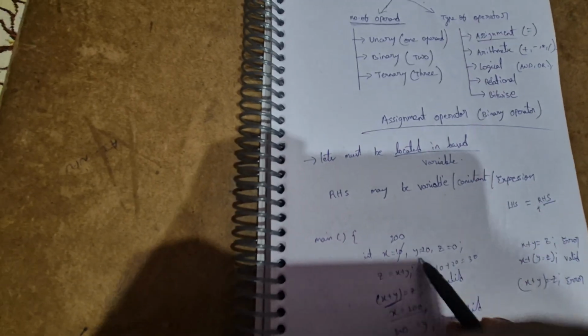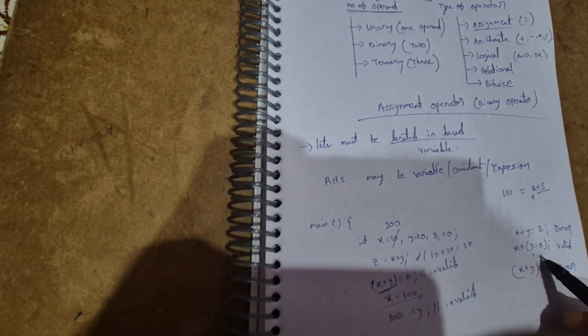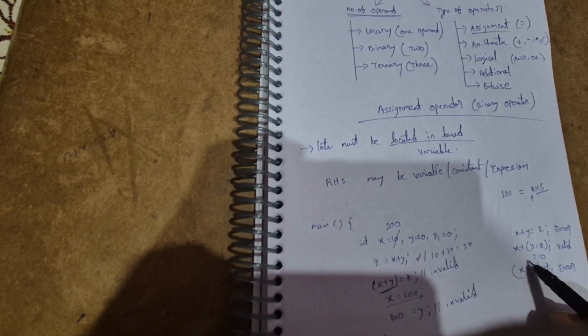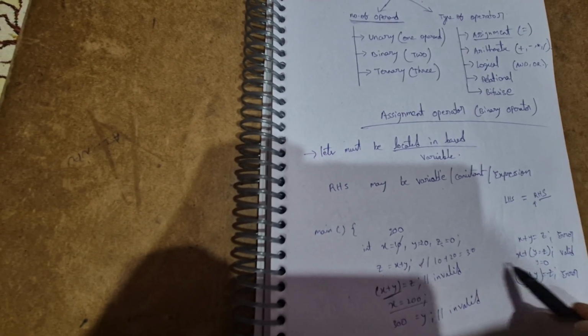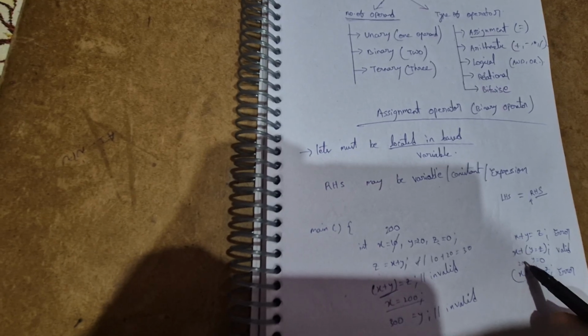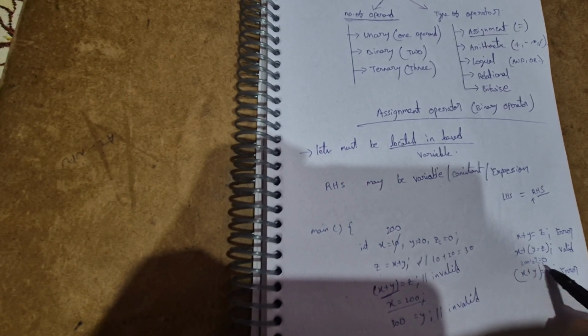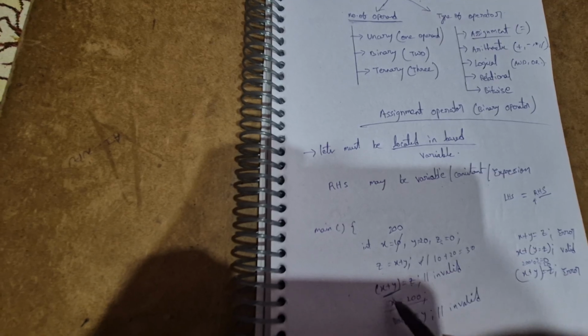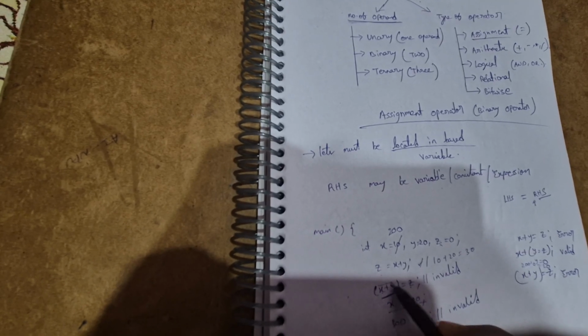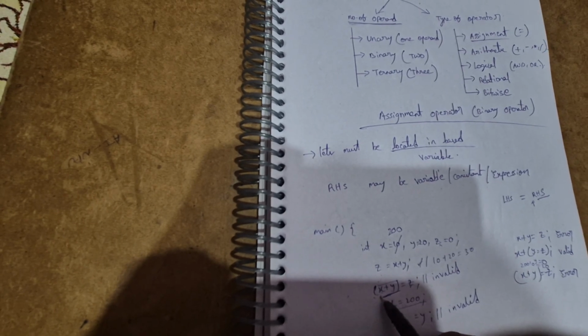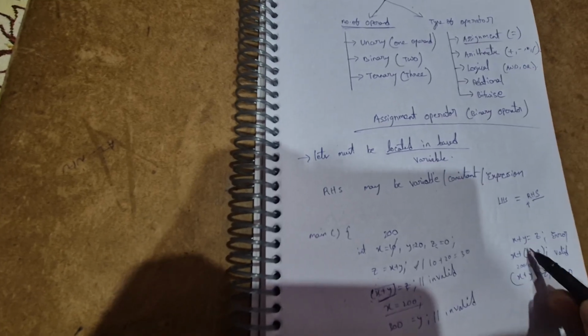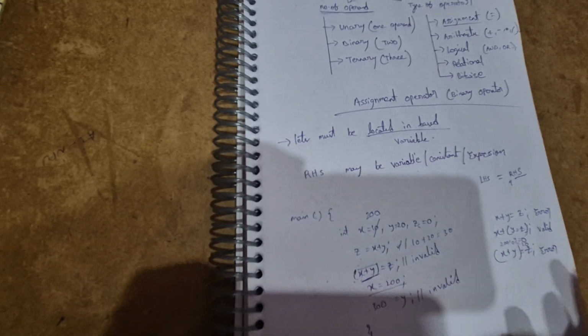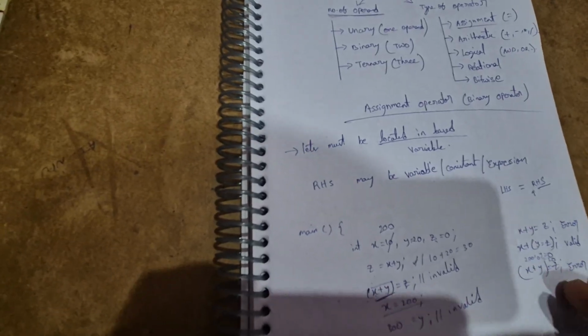Why is it valid? z is 0, so y is 0, then x + y means x is 200 plus 0, that means 200. But in the case of x + y = z, x + y is not a known storage location and z is there, so how can I assign to it? This is why grouping is there, and grouping we will discuss in an upcoming topic.